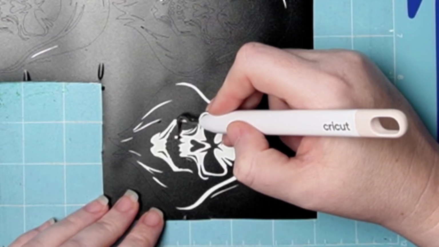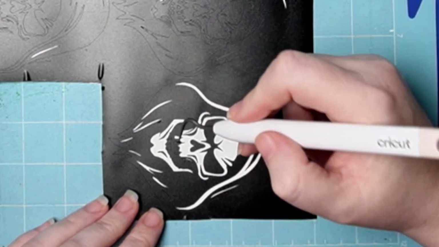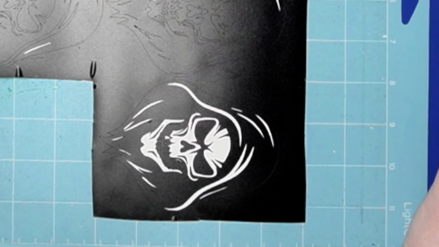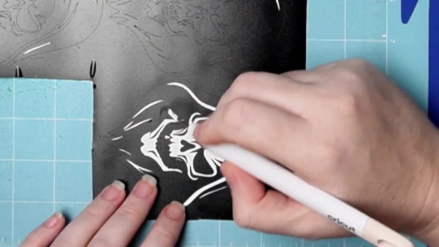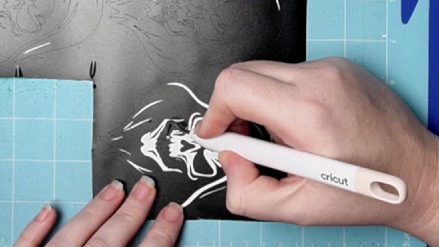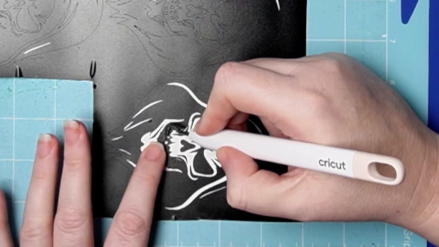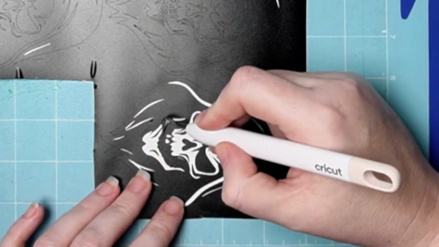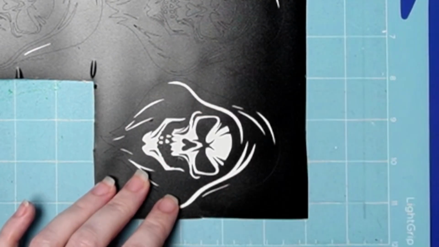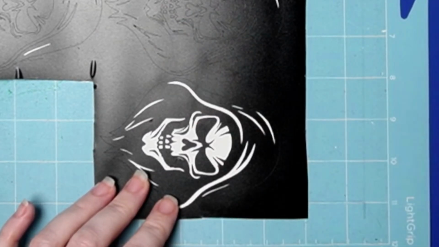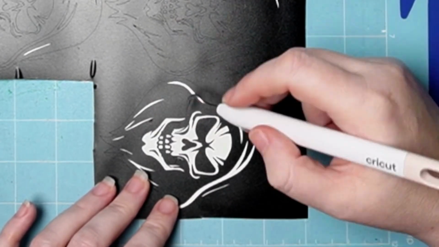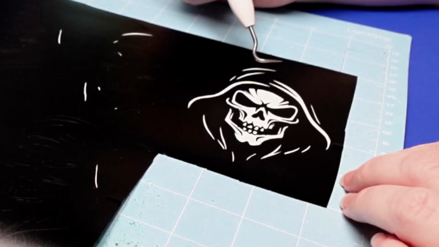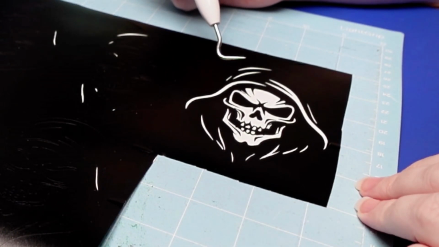Try two different methods here. This one I'm doing directly off the backing paper, but on the next one I'm going to try it on the transfer paper just to see if there is much of a difference. So yeah, that looks pretty good.